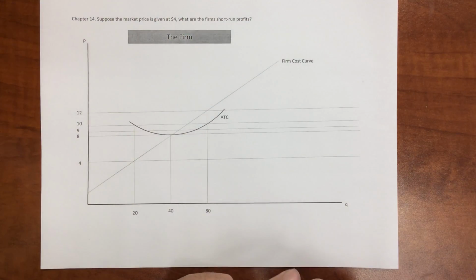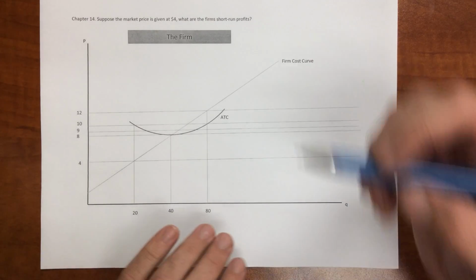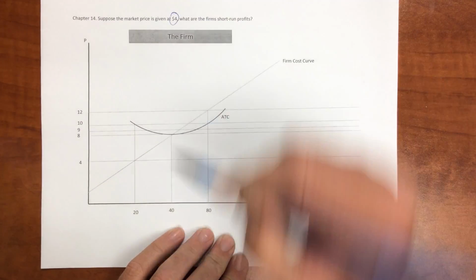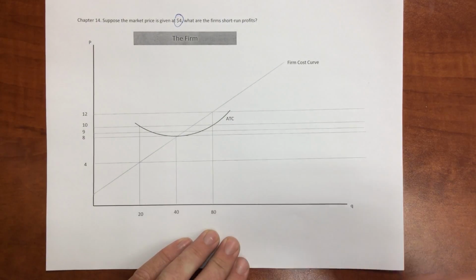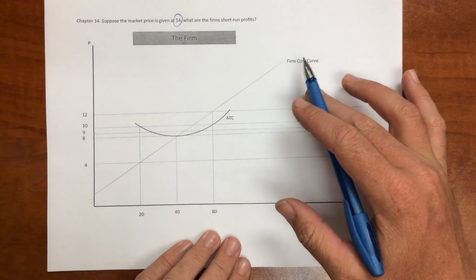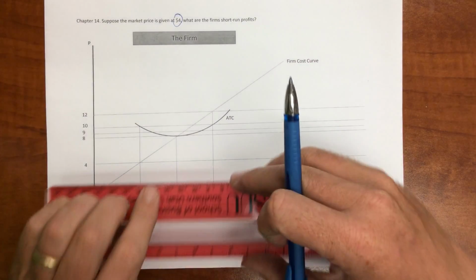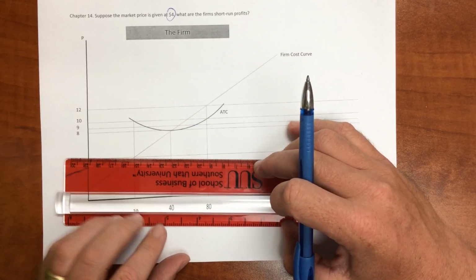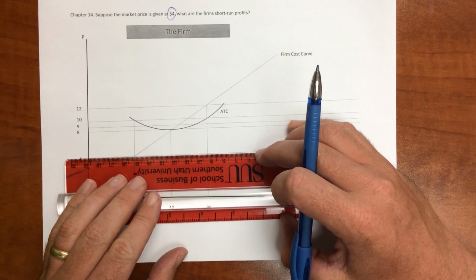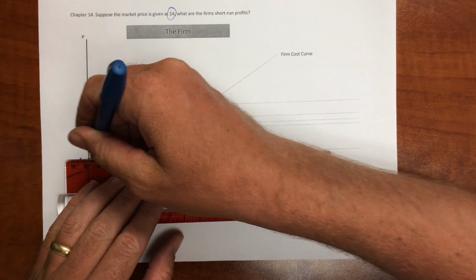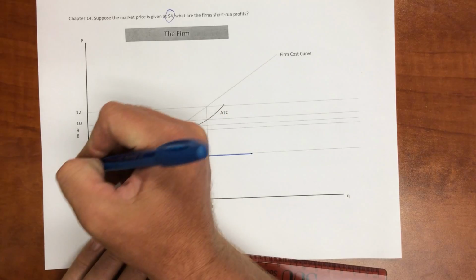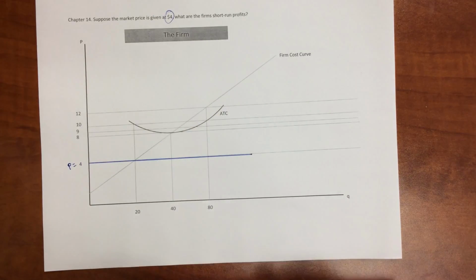And we set price such that quantity supplied equals quantity demanded. Well, given that competitive market, let's suppose that the price we see is $4. How does the firm respond to that if this is their marginal cost curve and their average total cost curve? So if price is given as 4, we're going to draw this as the price that the firm faces. So price is equal to 4.